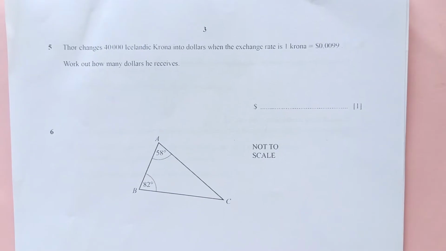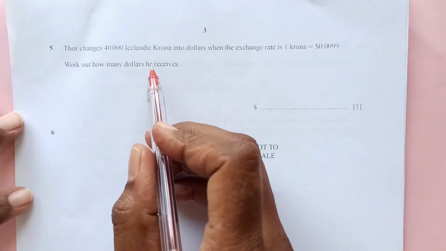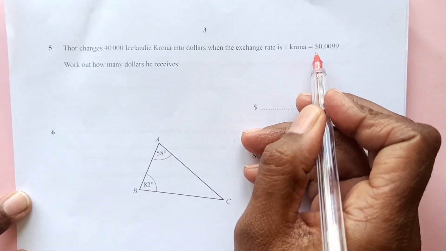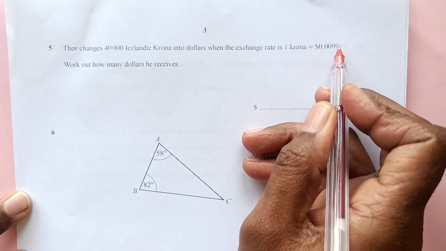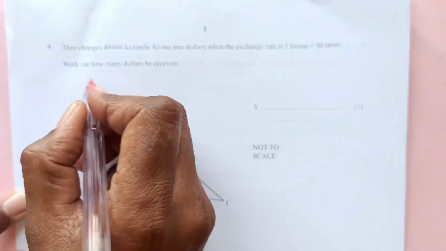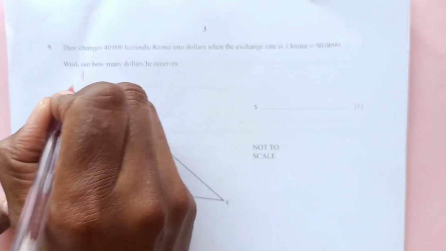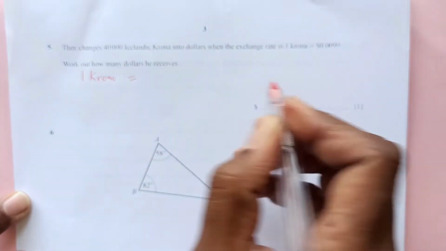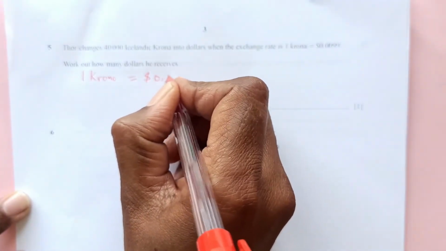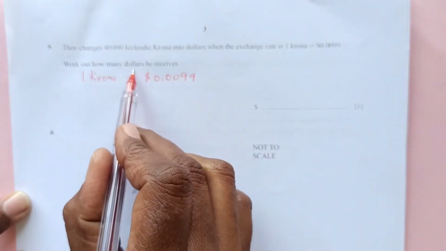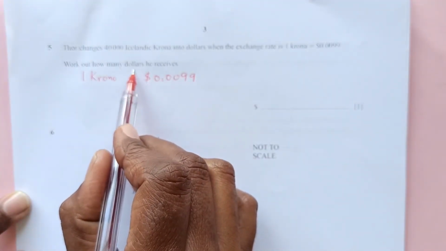Question number 5. He changes 40,000 Icelandic krona into dollars when the exchange rate is 1 krona is $0.0099. Work out how many dollars he receives. So it's just exchange rate. We can use the one which is given to us. 1 krona is equal to $0.0099.